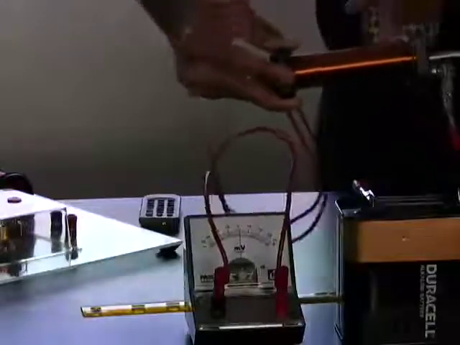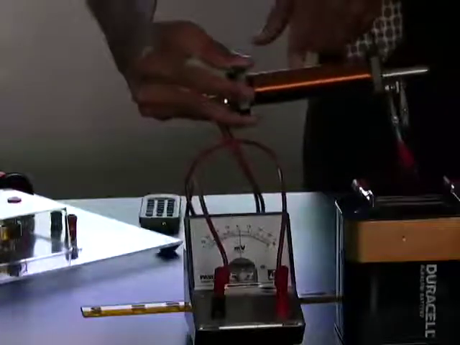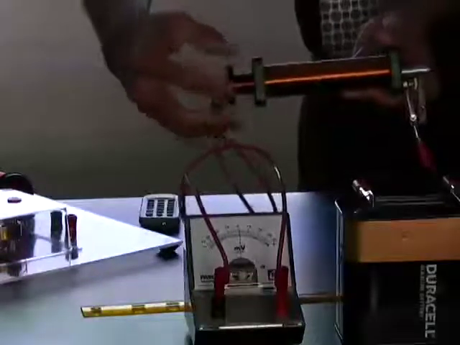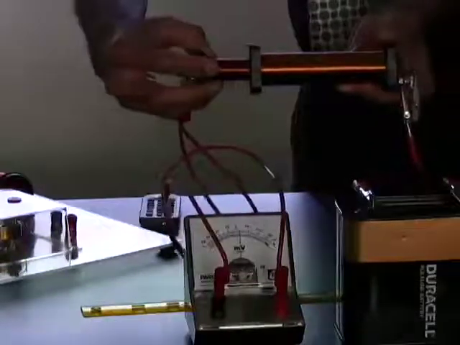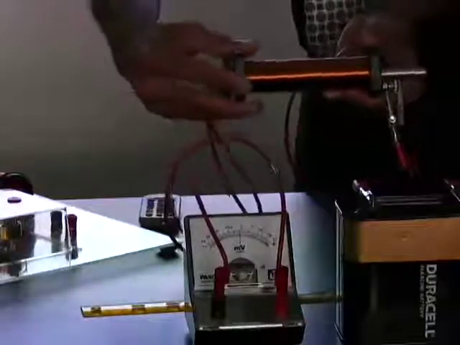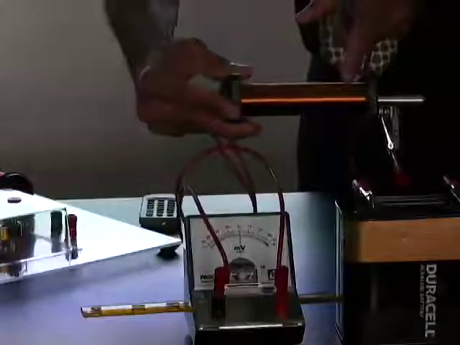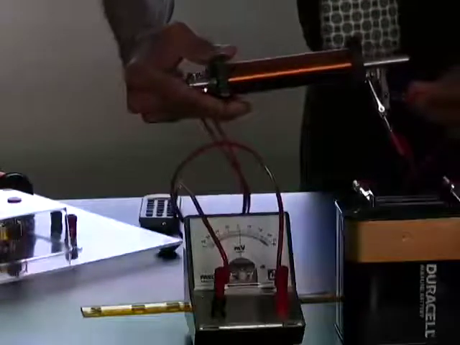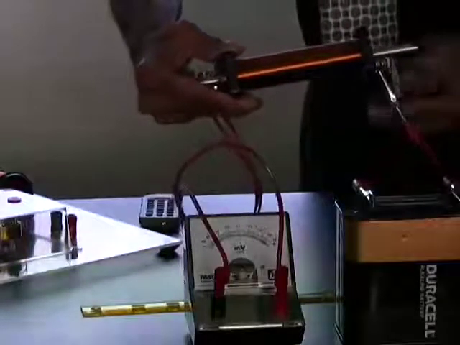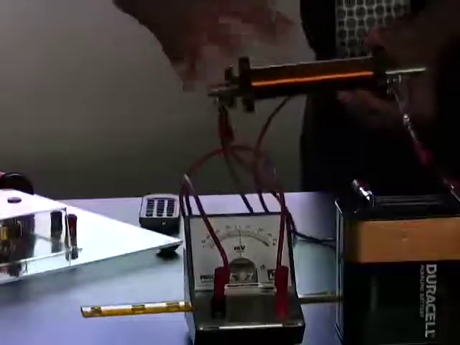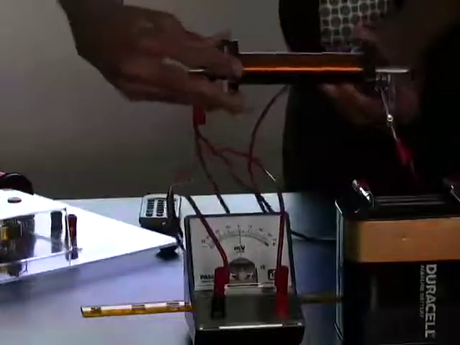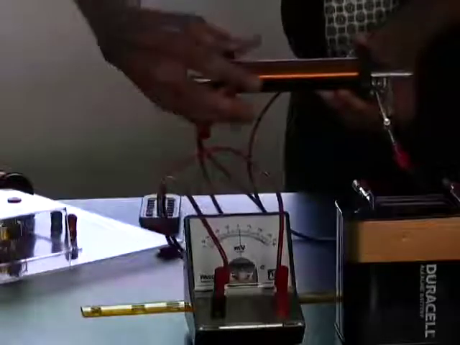When a current flows in the outer coil, it produces a magnetic field, and the inner coil is inside the magnetic field of that coil. Now, what happens is, when I turn the current on, the magnetic field produced by this current increases. It is that increase in magnetic flux that produces that induced EMF in there.